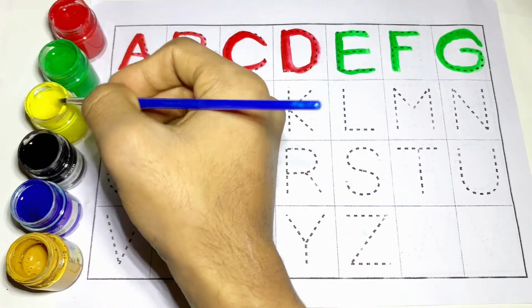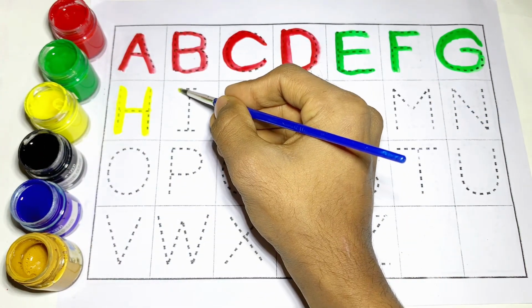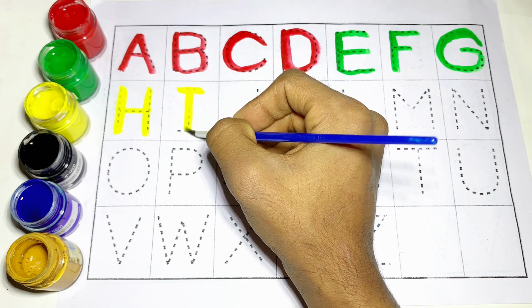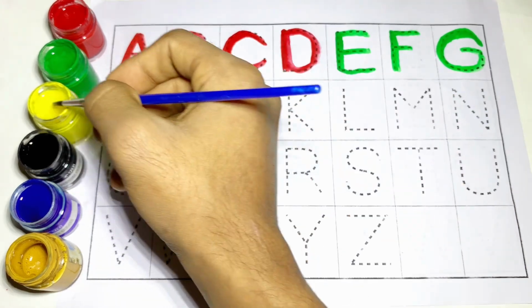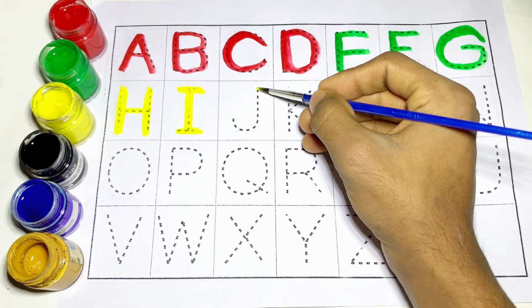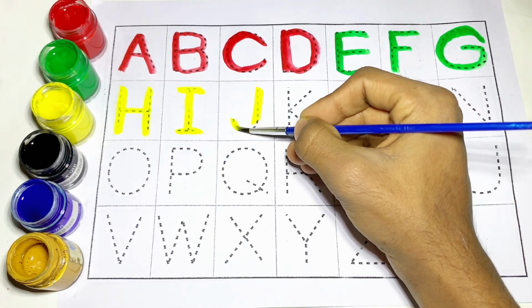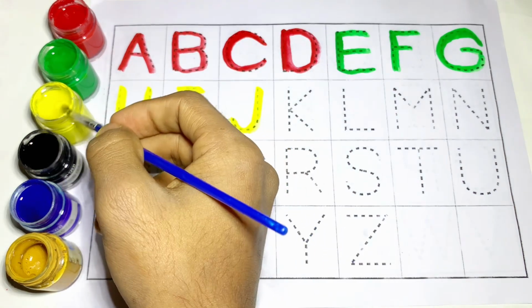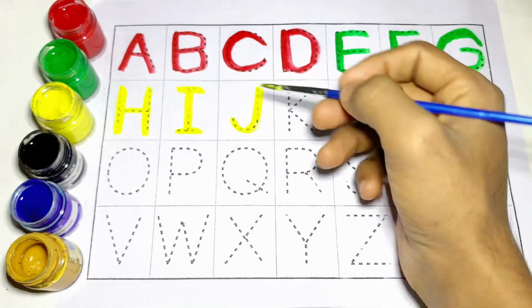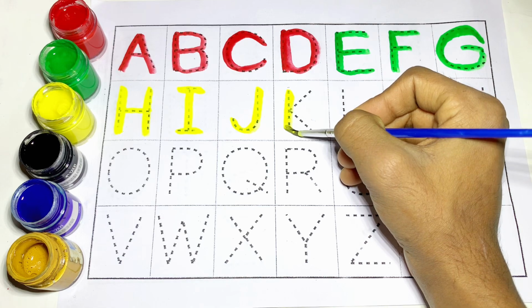Kids, again use yellow color and draw I. I for ice. I for ice cream. Kids, now draw J. J for joker. J for jackfruit. Kids, now draw K. K for kite. K for king.